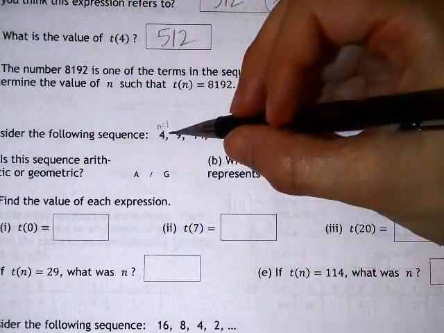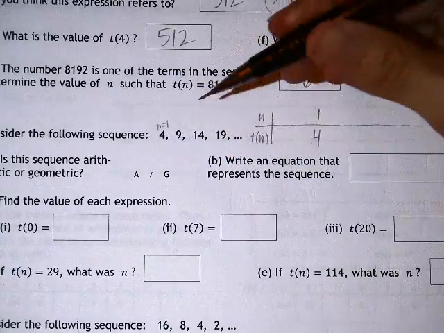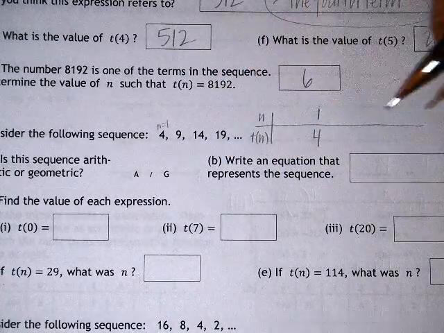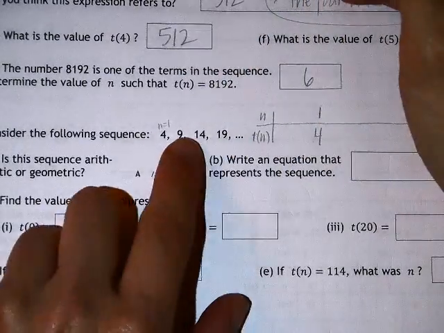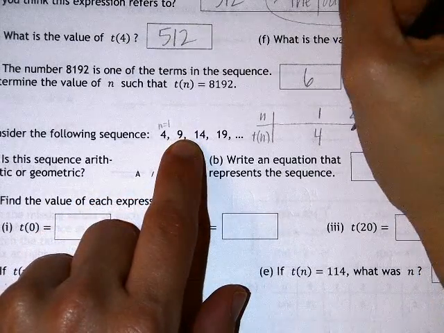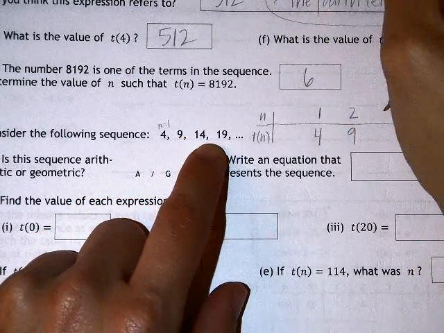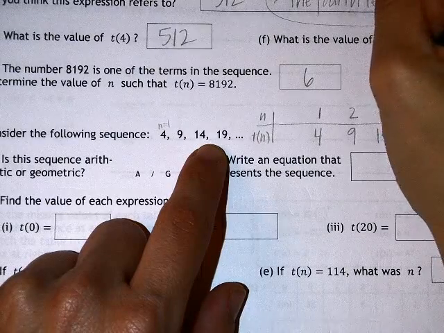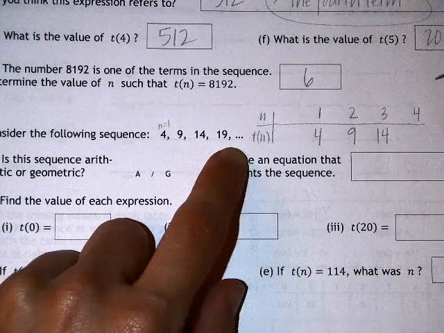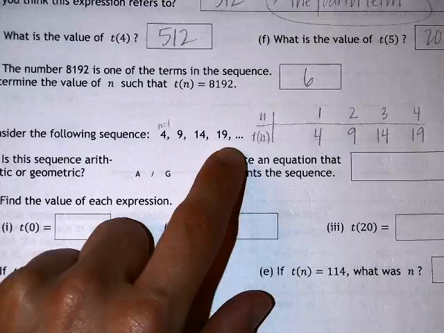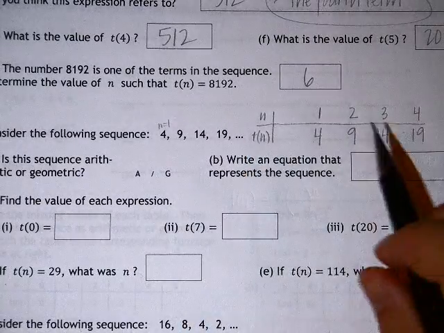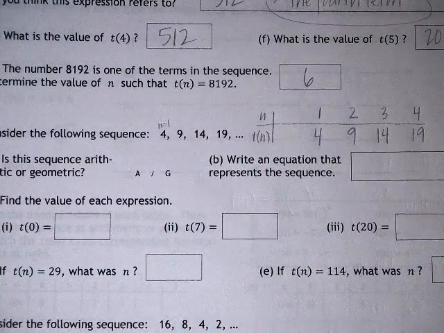So notice how I'm going to just assume that the first term is the first thing they gave me. First term is 4. That means the term after that must be the second term, which is 9. After that would come the third term, which is 14. After that would come the fourth term, which is 19. So I'm going to extend my table just far enough so I can see what they're giving me here.